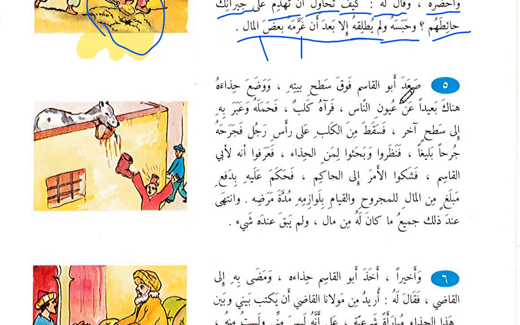And after being angry, what did Abu Qasim do? Sa'ada, he got up. Abu Qasim got up onto the rooftop of his house. Then he put the cursed shoes, which he doesn't like at all, there, far away from the eyes of the people, so that no one can see the shoes anymore.